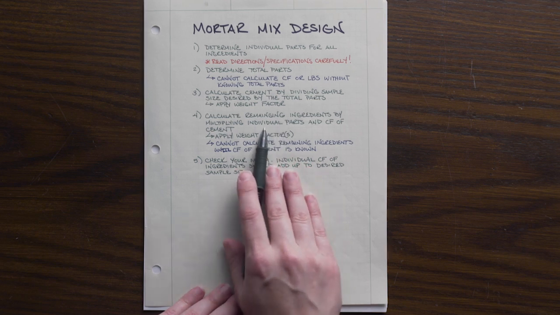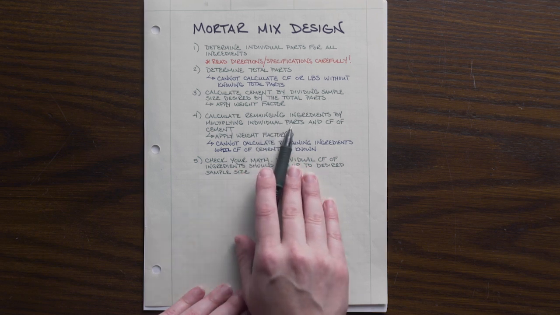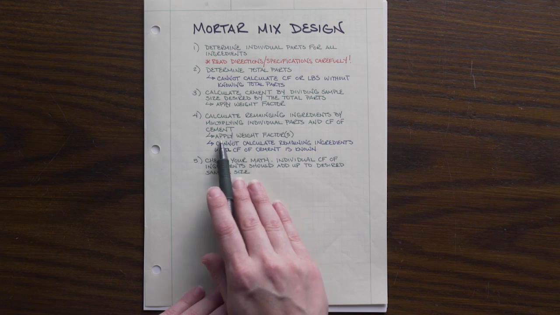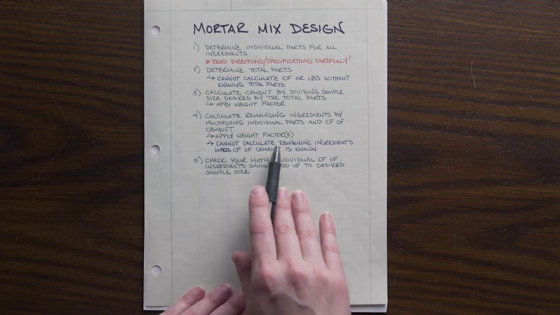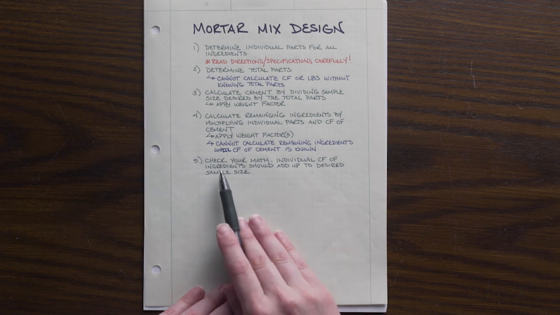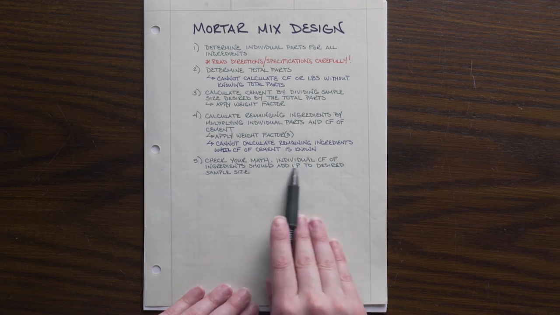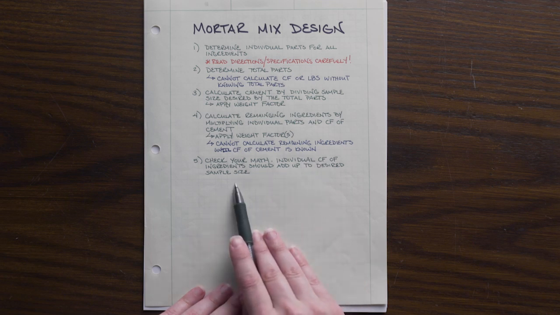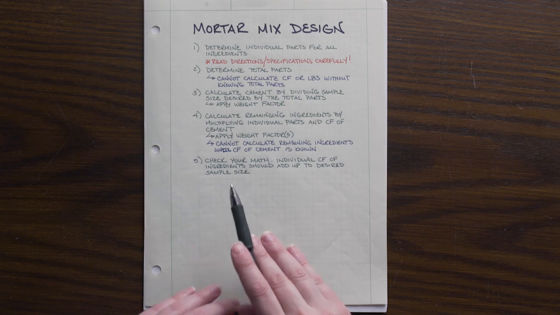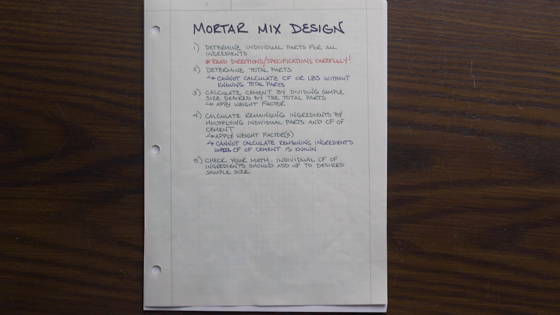Once you have that, you apply the individual parts to that cement cubic foot or your volume, and then once you have those answers, you can apply your weight factors to get your answer in pounds or whatever the factor is. Finally, you can check your math, sum up your individual cubic foot for each ingredient to make sure that it actually matches the desired sample size or batch size that you're intending to make, and as long as those sides equal, then you are good to go. So that concludes how to calculate mortar mix design giving 2 different problem samples.